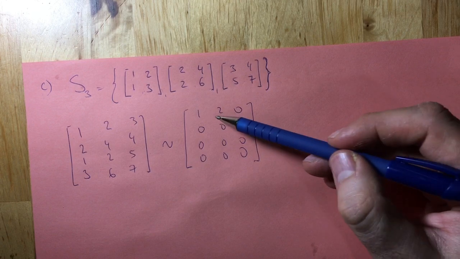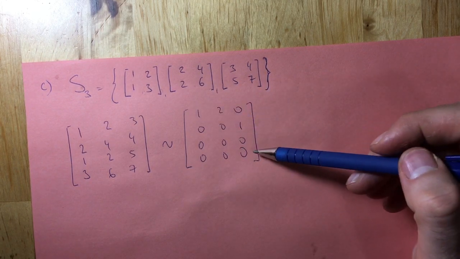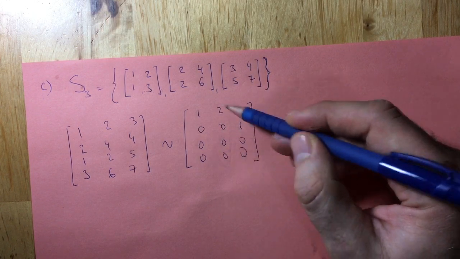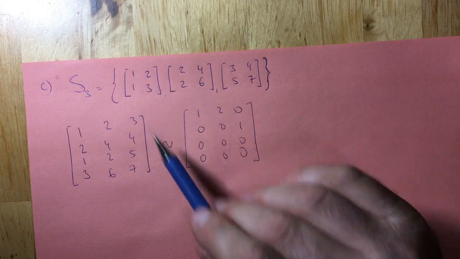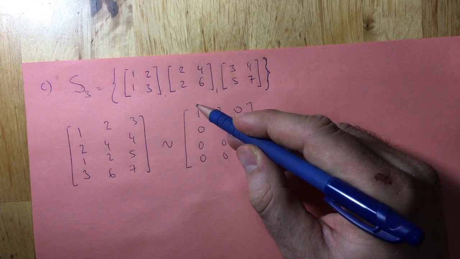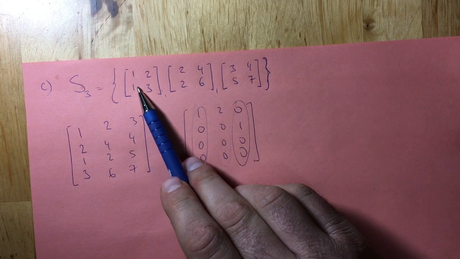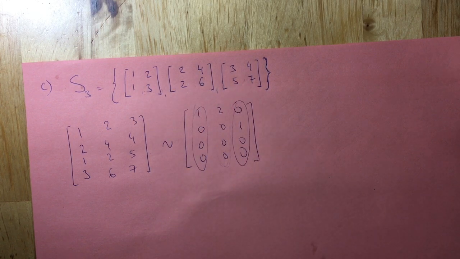I don't have a pivot in all the columns. That means that they're linearly dependent. Indeed, the second column is just twice the first column, exactly what we concluded by observing these matrices. And I have a pivot in the first column and in the last column, which means that the first matrix and the third matrix are linearly independent, and they create the basis for the span of S.